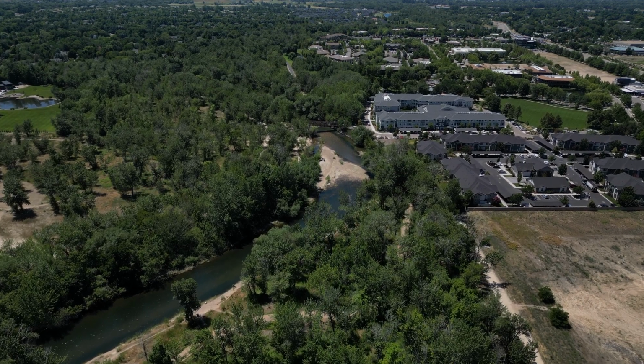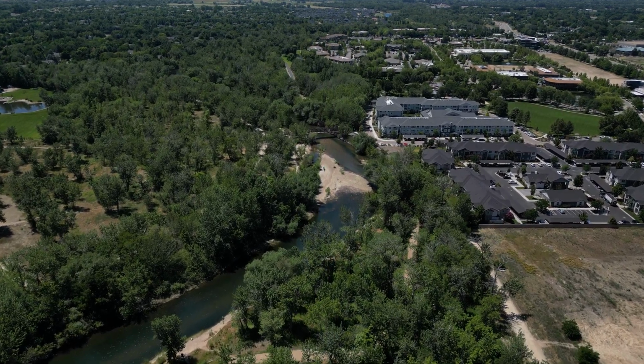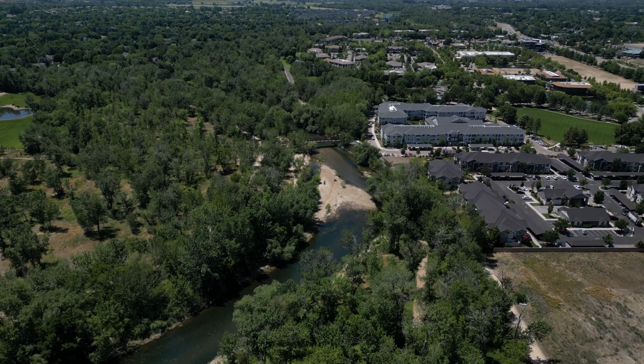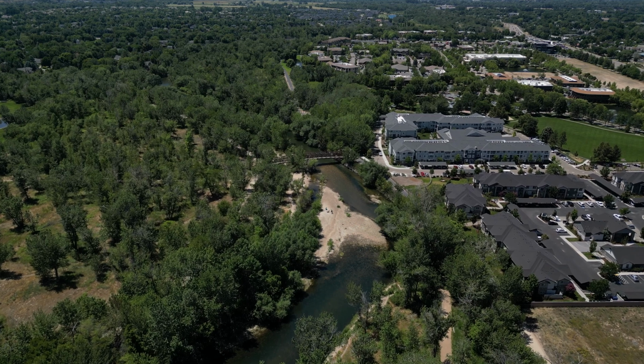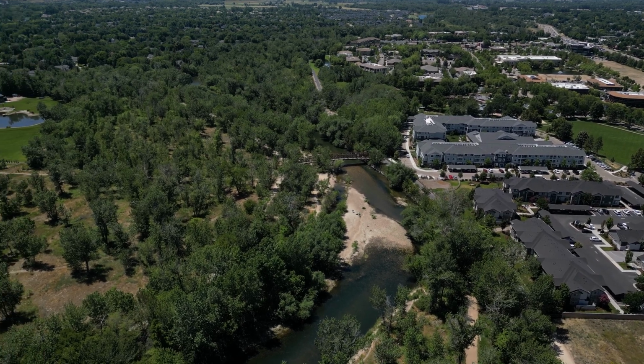Anyway, you see the Boise River down there. And on the other side of that is going to be Merrill Park. Yeah, I am getting too much interference. We're going to turn around and bring this guy back.